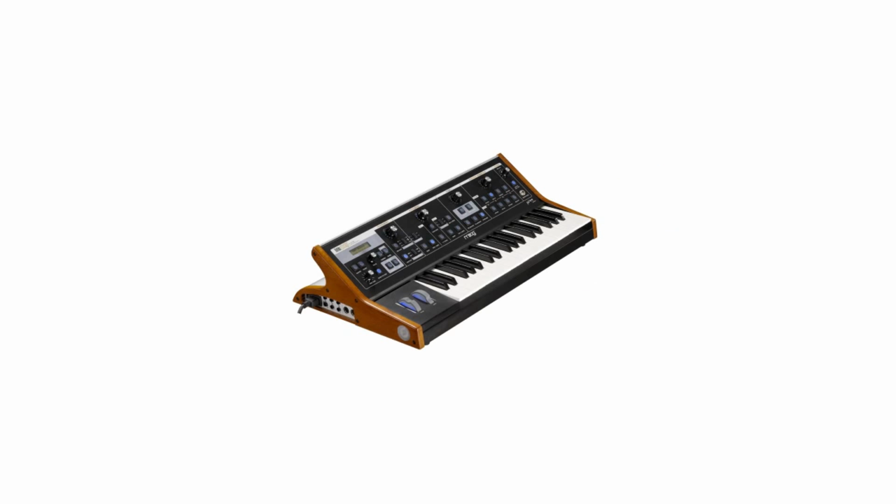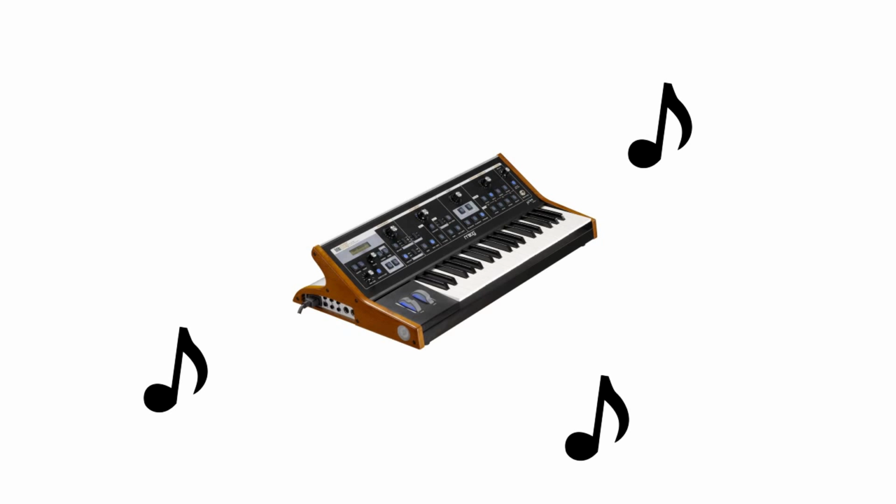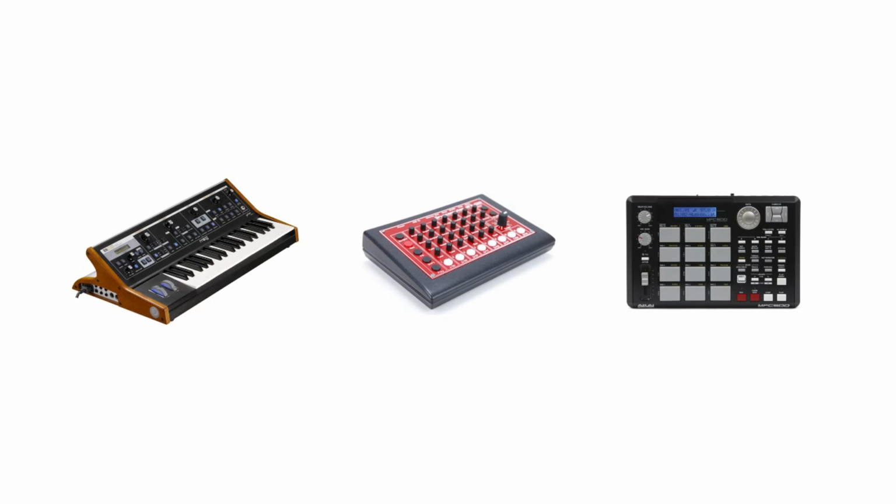A MIDI instrument describes a device that creates audio signals which can be listened to through a speaker. For example, a music synthesizer, a drum machine, or a sampler. In order to tell these machines what kind of sound we want them to make when we press a key, we send them MIDI event data, which they interpret.